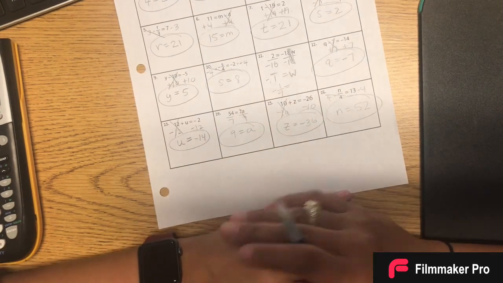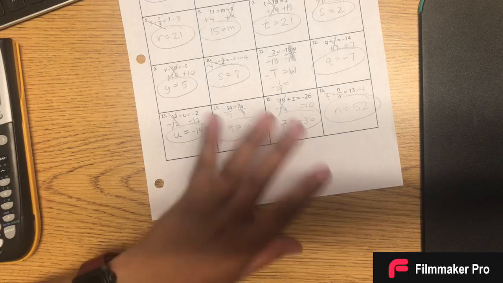So there's a mixture of problems where it's adding and subtracting, multiplying, dividing, like you're going to see on your assignment.